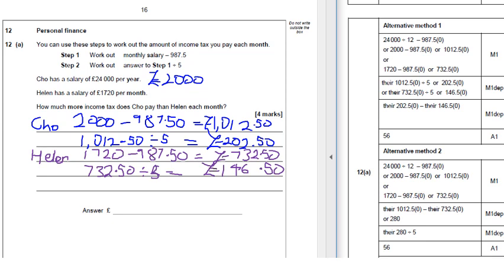Method 1, that number divided by 12 was the 2,000 minus that one. As long as you get there, I've done that. I've got that number divided by 5 to get that number. Cho earns that one and Helen earns that one.